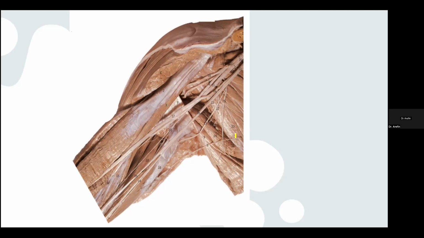Brachial plexus, Klumpke's plexus. Okay, doctor, I have taken this as Klumpke's paralysis. Anything you want to add? Also in case of breech delivery, if there is hand pull-up, there can be Klumpke's paralysis.